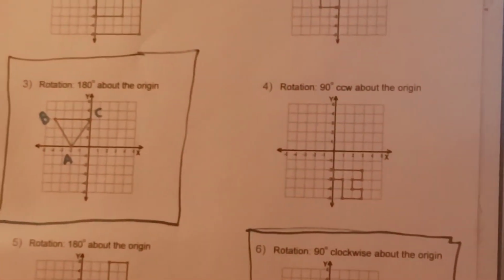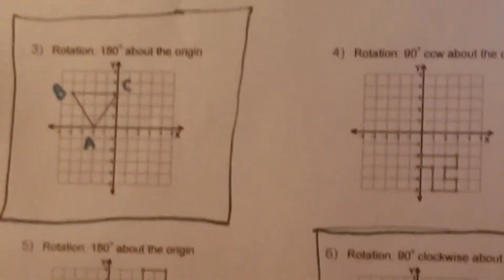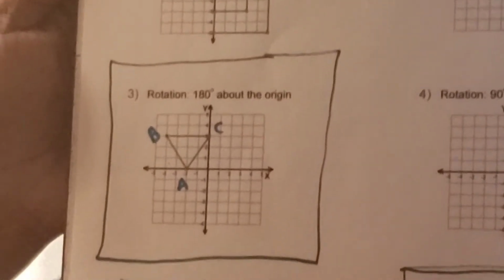Good morning, class. We're going to look at the rotations worksheet. I didn't get a chance to film last night, but here I am. We're going to look at number 3 and number 6.